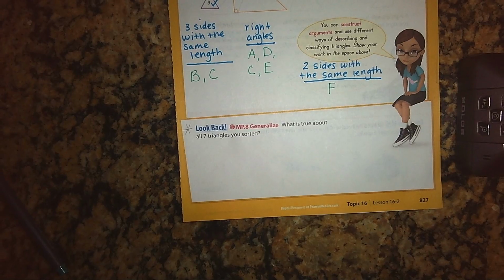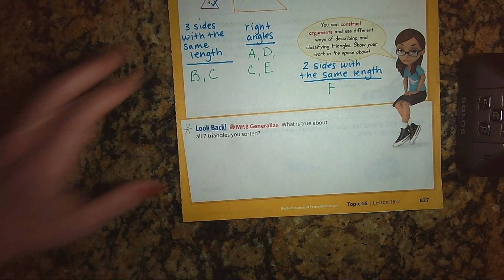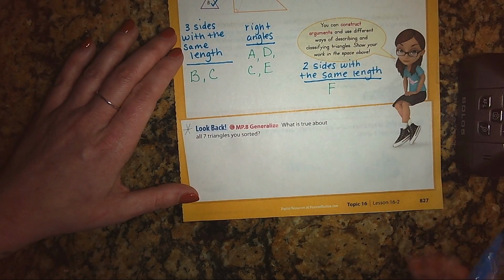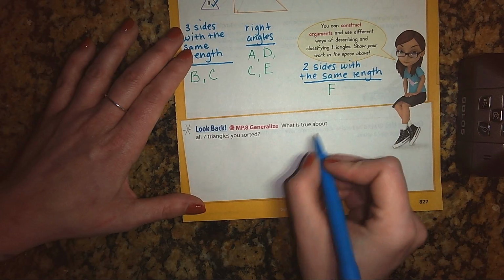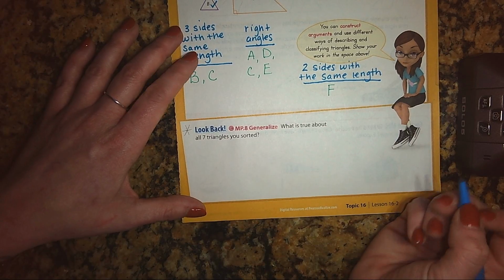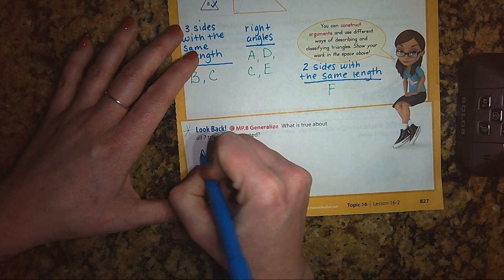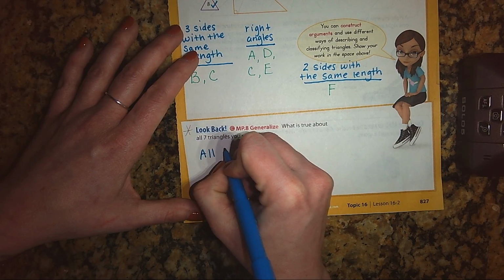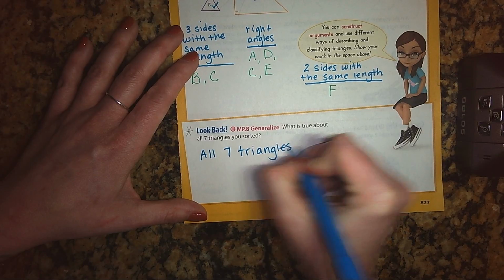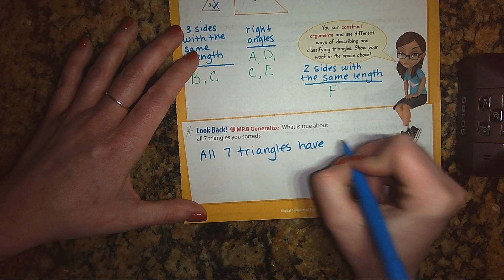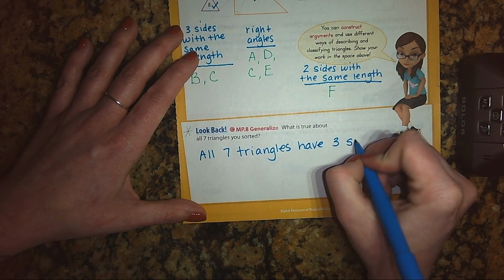All right, so thinking about the properties of triangles, we're talking about their sides and angles today. So I know that in order for me to say a shape is a triangle, it needs to have 3 sides. So what is true about all 7 triangles? All 7 triangles have 3 sides.